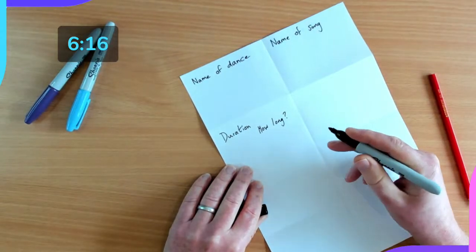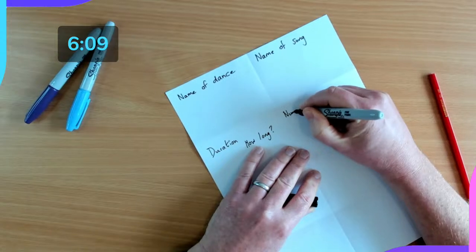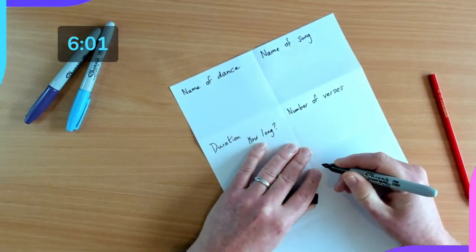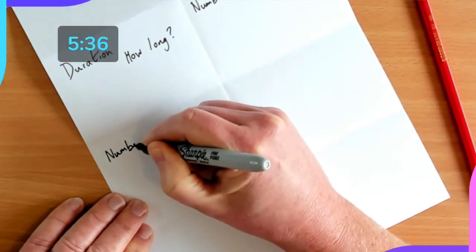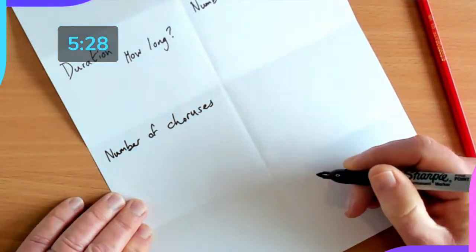What else could we have? We could have, for example, how many times it has a verse. So here we could have the number of verses in my song. A lot of songs have a pattern of a set number of verses, a set number of choruses, and then they finish. So let's see if we can spot some patterns today too. A song might have a chorus which is repeated too. So not only are we looking at algorithms today, we're looking at what we learned about loops and repeats. So I'm going to put in there a number of choruses in this one. Okay, so there's 5 variables for our songs and our dance.